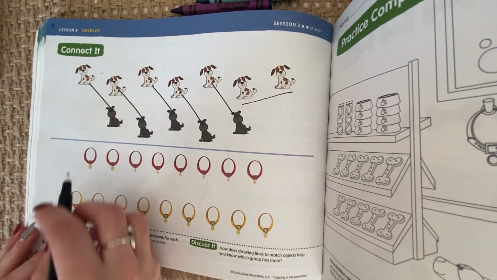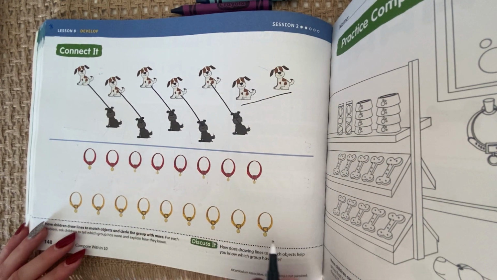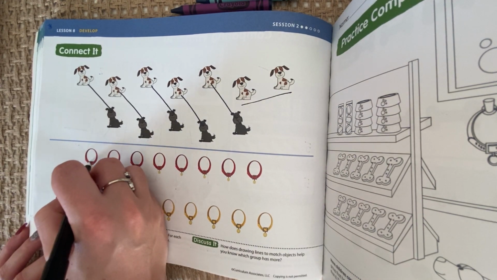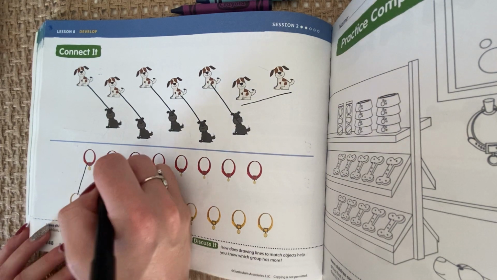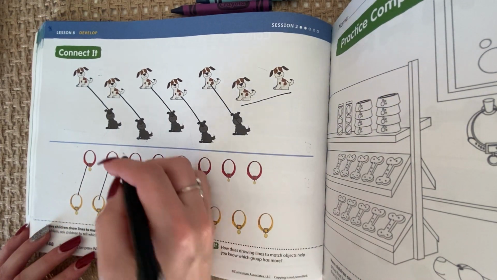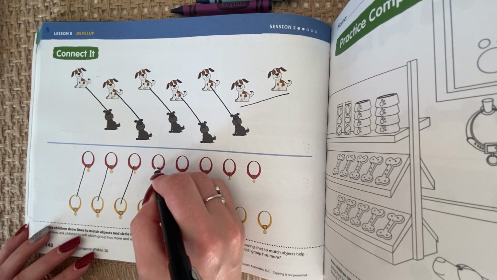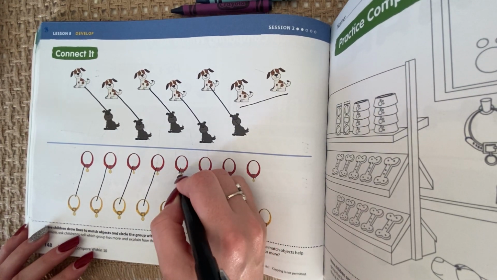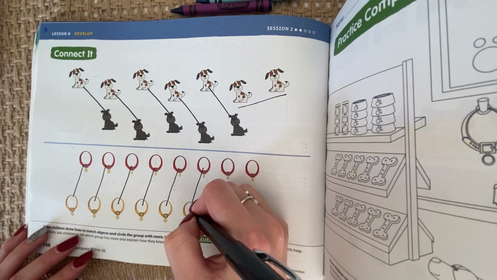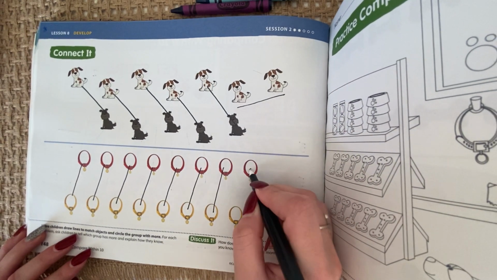All right, let's do the same thing with these red and yellow dog collars. Ready? That one matches. That one matches. You see how we draw a line from 1 to 1. 1 red to 1 yellow.